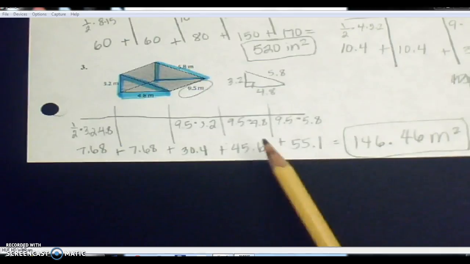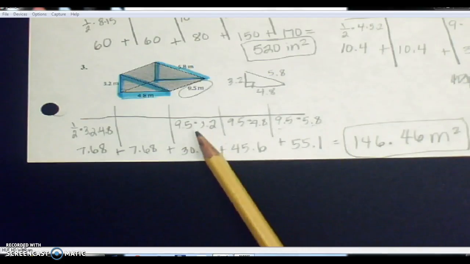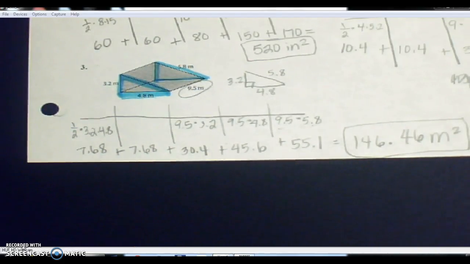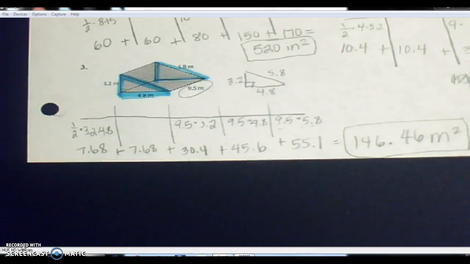Now, it doesn't matter the order of your 3 rectangles. I could have had my 9.5 times 5.8 come first. That doesn't matter because you can add in any order. I just got to add my 2 triangular bases and my 3 rectangular faces together.